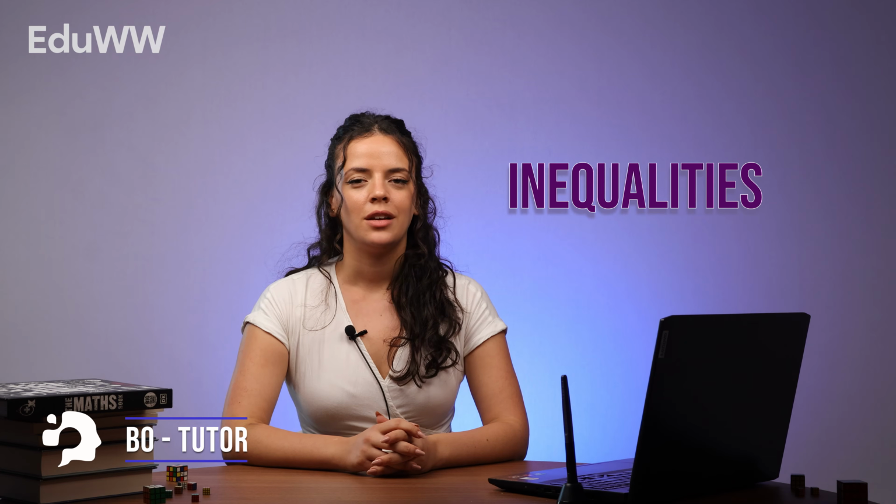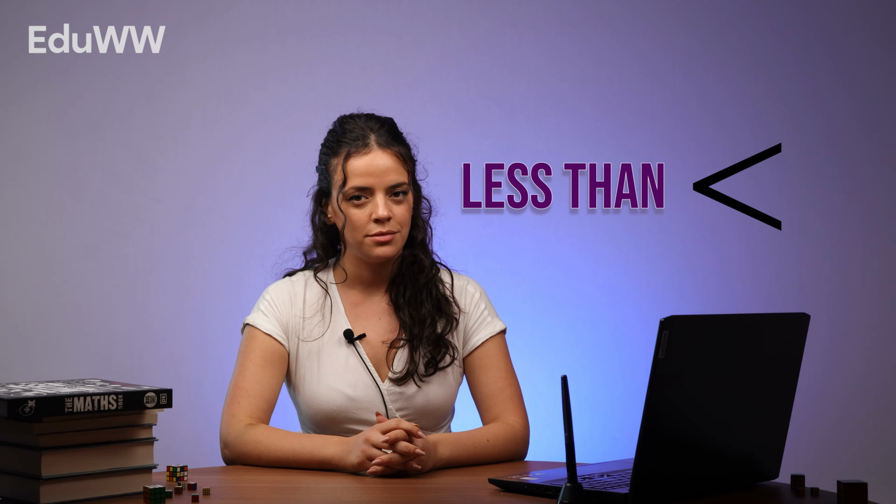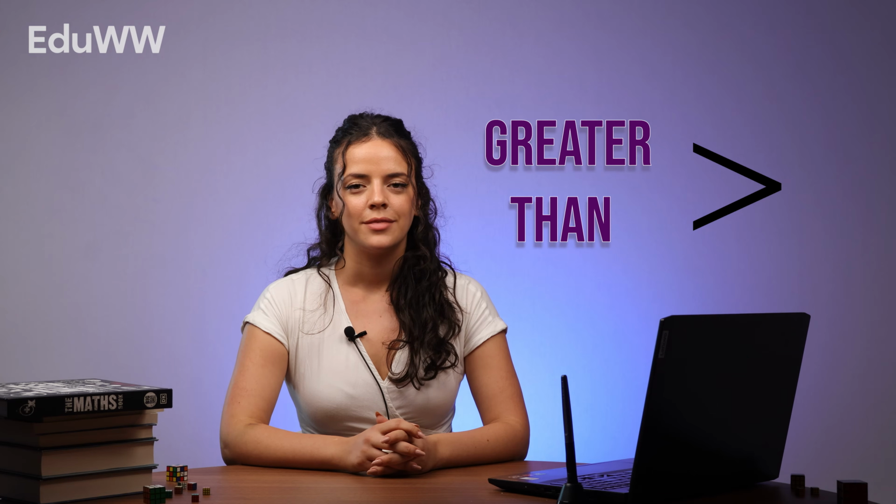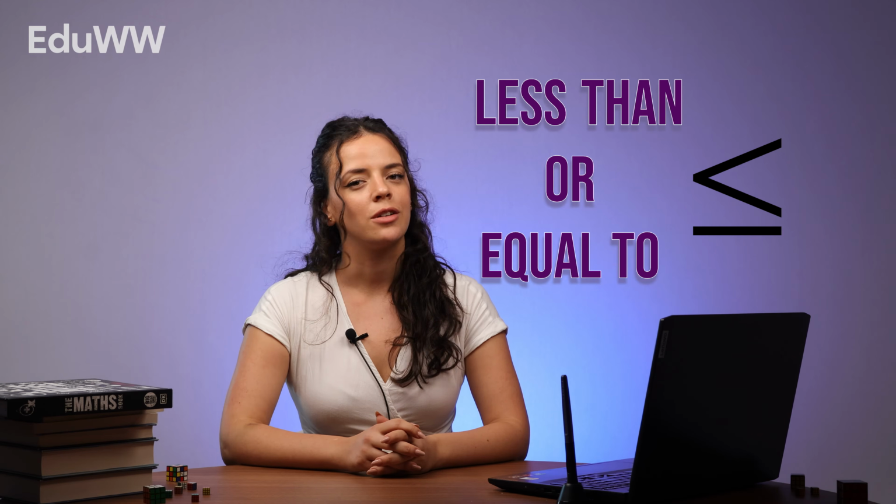Today we will dive into the first module and focus on inequalities. An inequality is a mathematical statement that compares two values or expressions using the symbols less than, greater than, less than or equal to, or greater than or equal to. Unlike equations, which state that two things are equal, inequalities state which one is bigger, smaller, or if they can be equal.